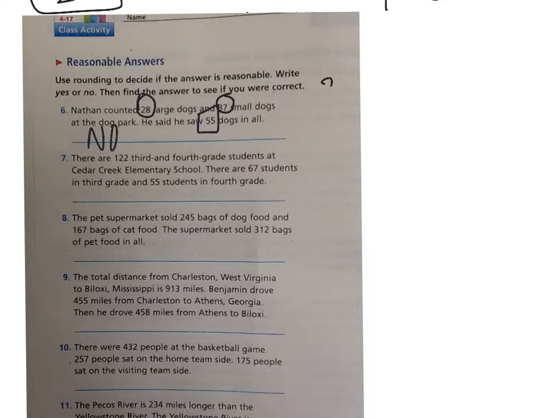If you work it out yourself, you'll say 28 plus 37 equals 65. So he was 10 off. Okay, so no. Then 65 what? Dogs.